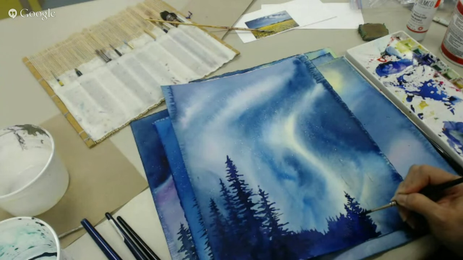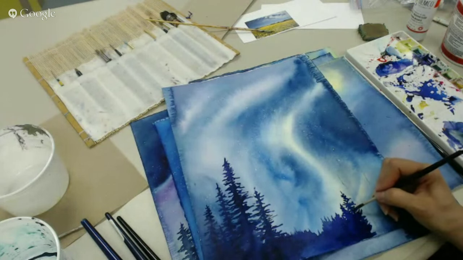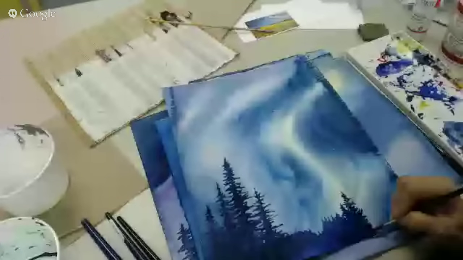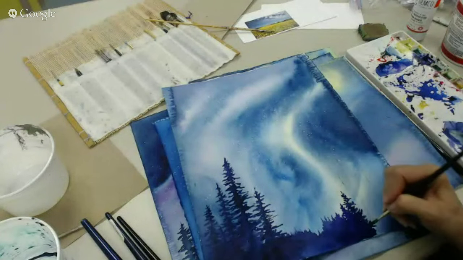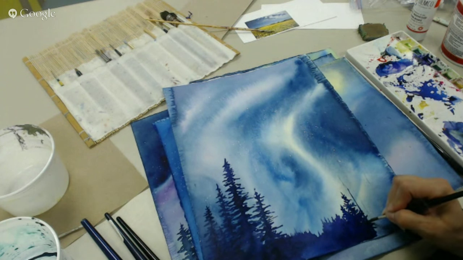So one of the things you see what I'm doing here, I'm trying to keep that wet edge moving, right? Because every time I stop and start, when I've got the paint this thick, I see that edge. So I'm going down, and now here I'm going to go back up. I'm going to keep this wet edge moving.